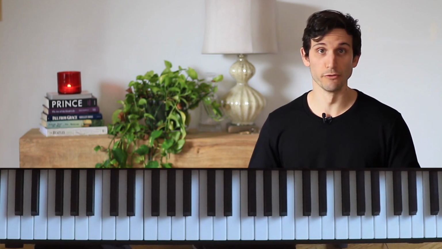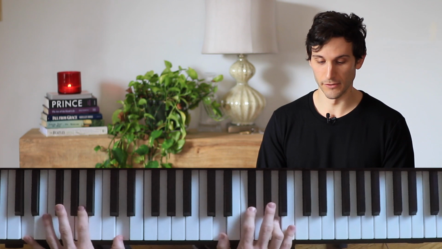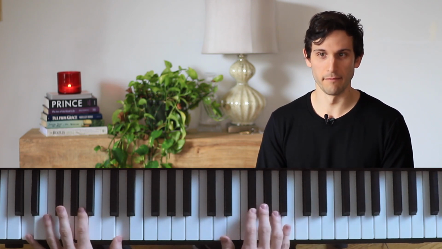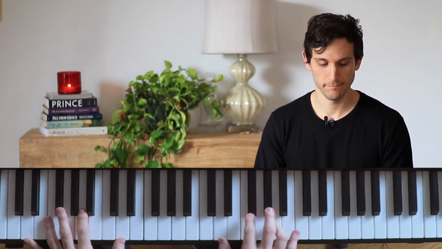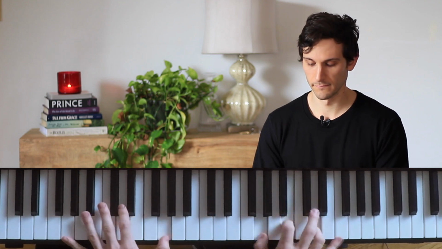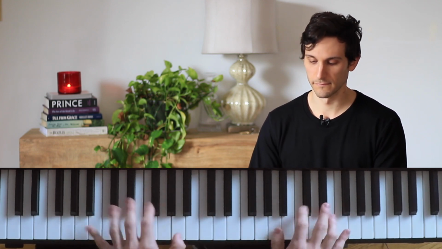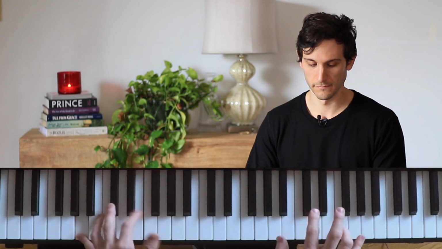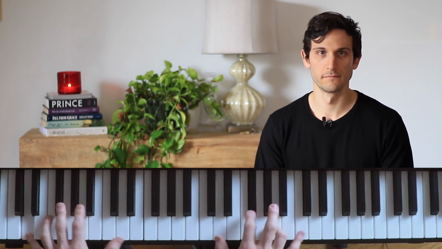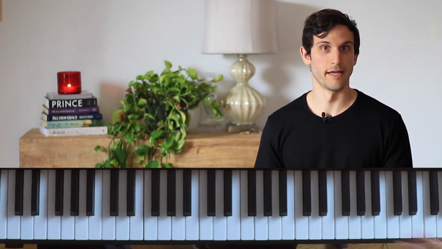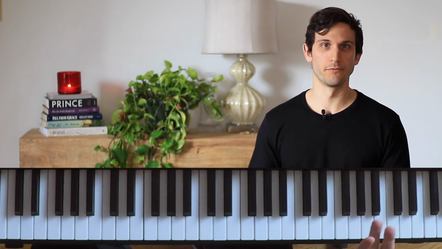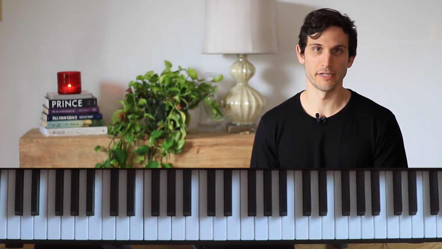And I could just pick any groove I wanted. So let's play a made-up song right now. And so that's my song that I just wrote because I wanted to play a 1-4-5 progression in the key of D.